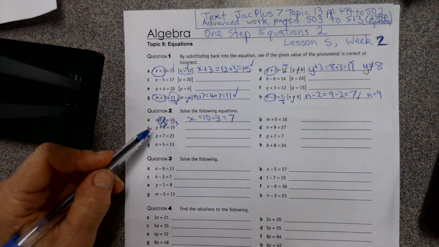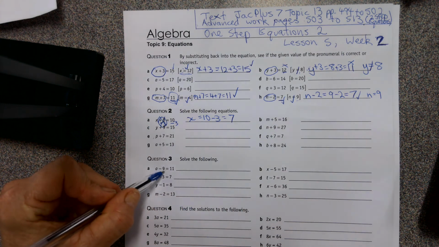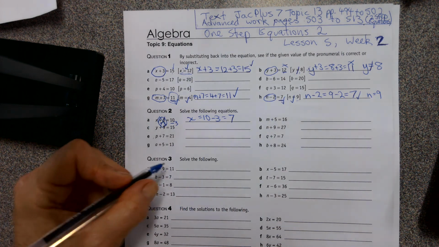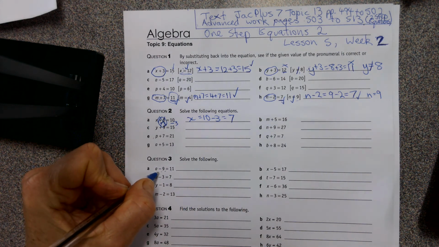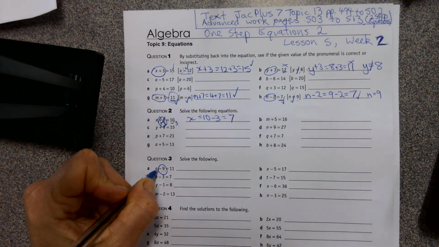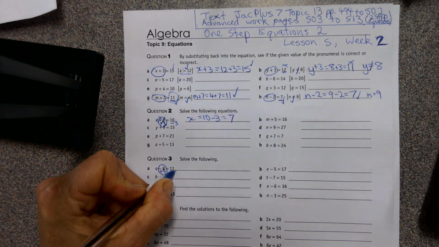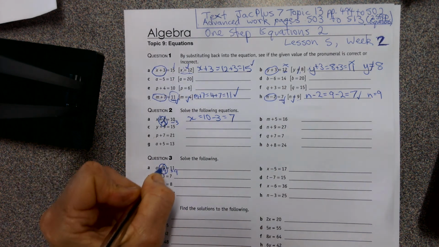So let's go to a subtraction one. No, there's no more subtraction, so we'll go to question 3. Solve the following. A minus 9 equals 11. So let's have a look. A minus 9 equals 11. We need to get rid of the 9. So the opposite of taking 9 is adding it. So we do that to both sides. And we get, that cancels out.